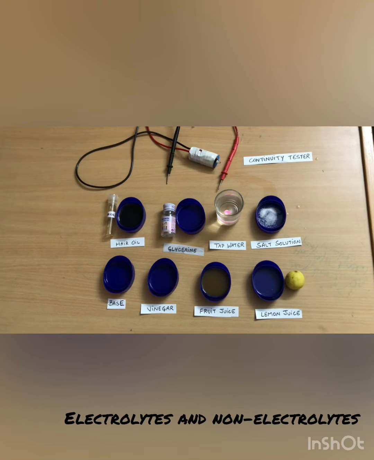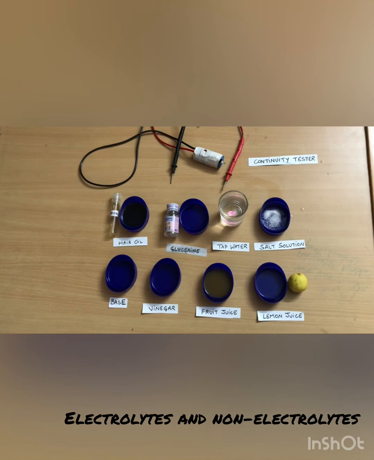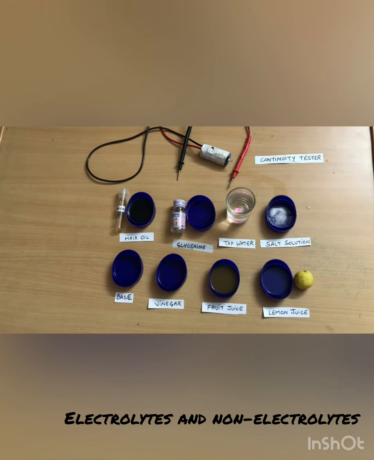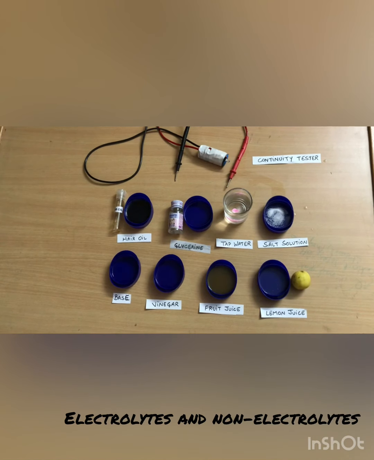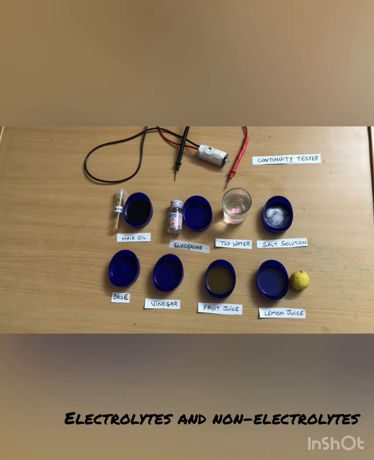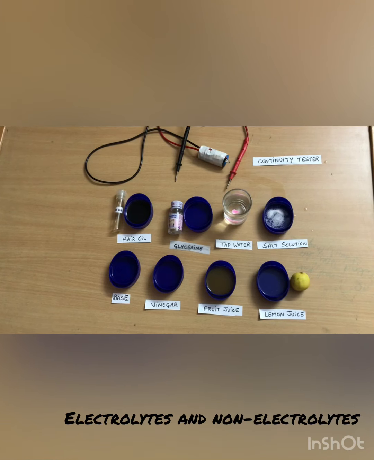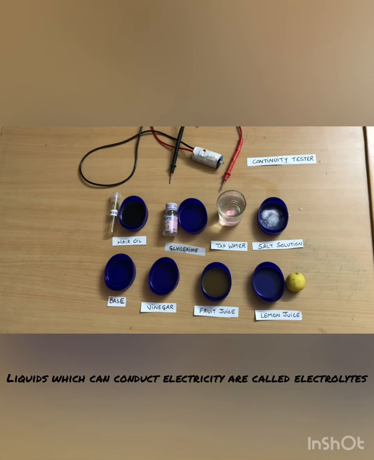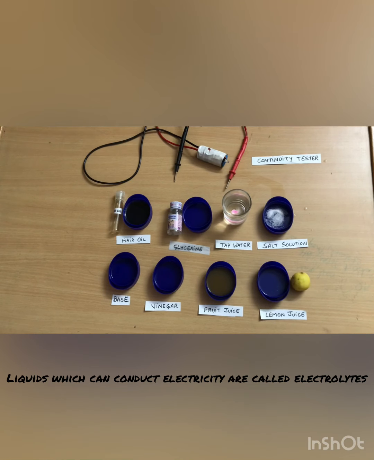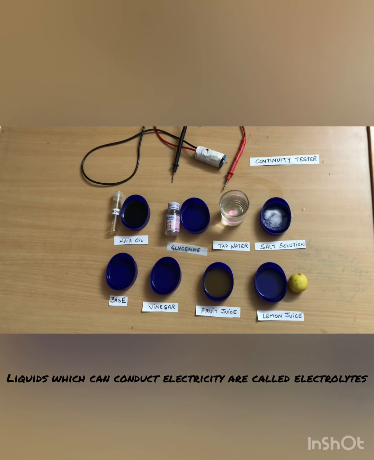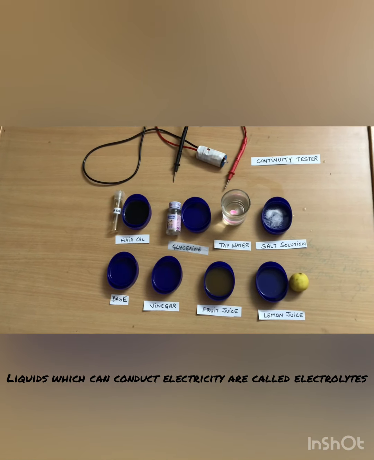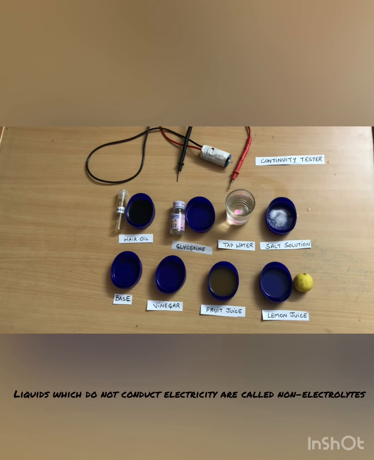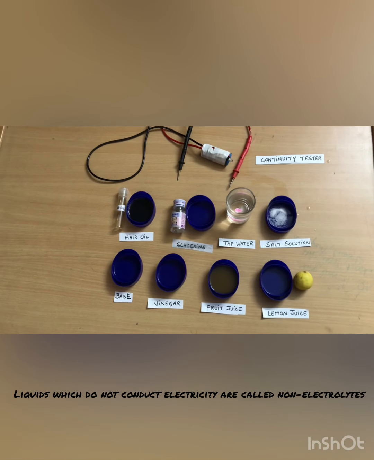Now we will start testing all these liquid solutions. That means now we will classify all these liquids into those which can conduct electricity, which are called electrolytes, and those liquids which do not conduct electricity, which are called non-electrolytes. I have a variety of examples of liquids over here. Let's test them one by one.